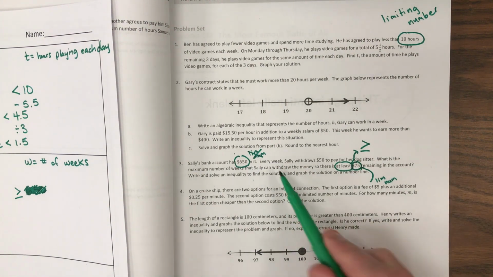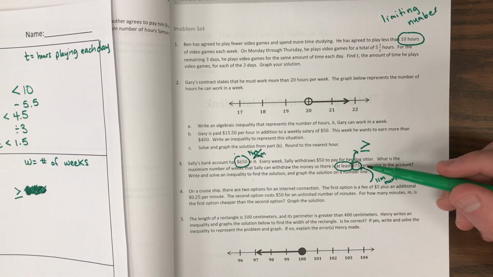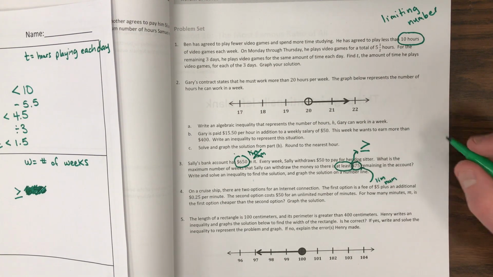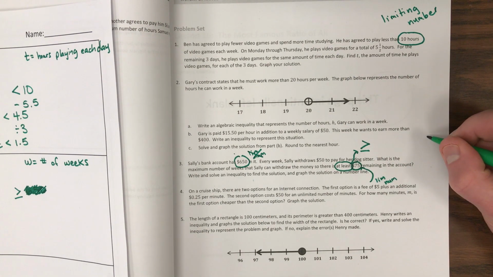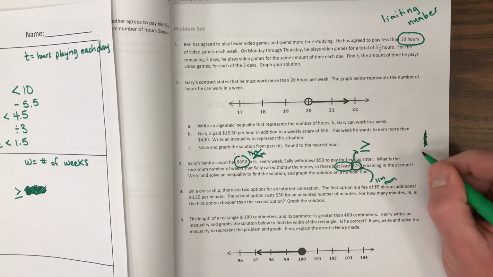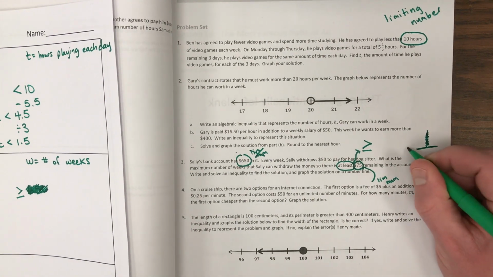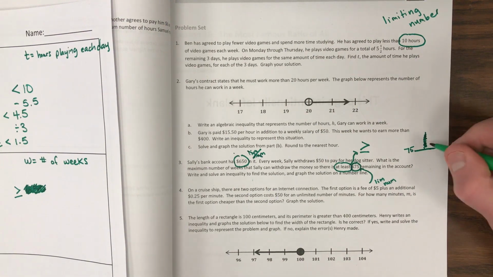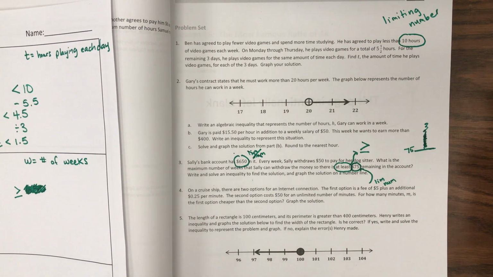But now I realize that in this problem, they want to put a lower limit on the amount of money in her account. If this is her account, this money here, they want this lower limit here that says, we don't want this account balance to drop below 75. It can be anything above. So yeah, I'm going to change.